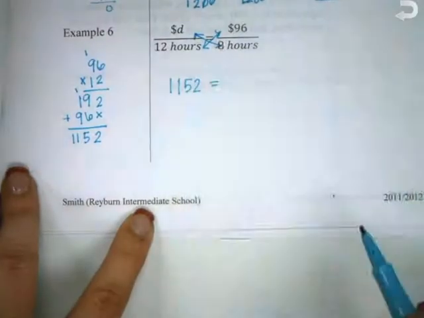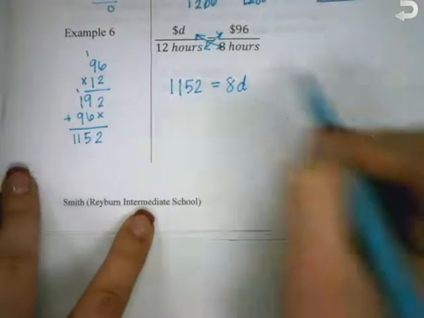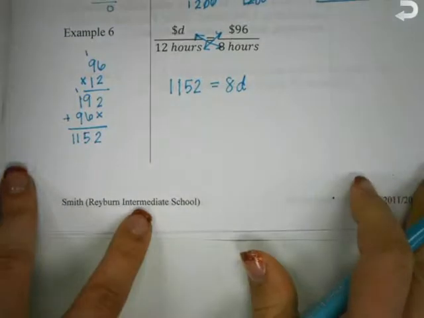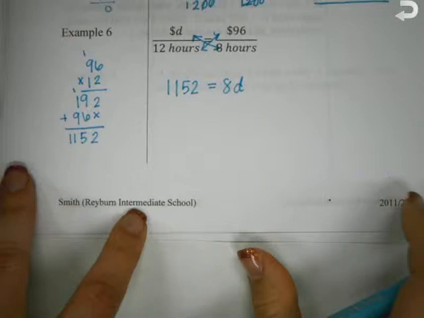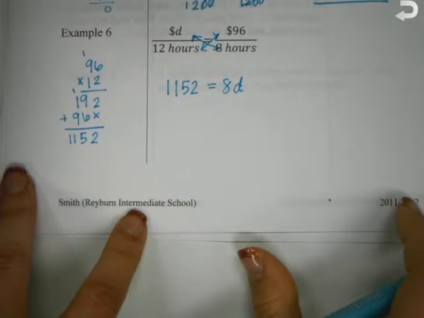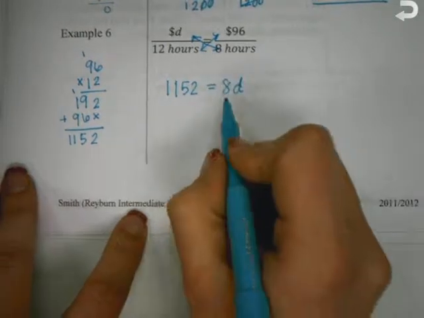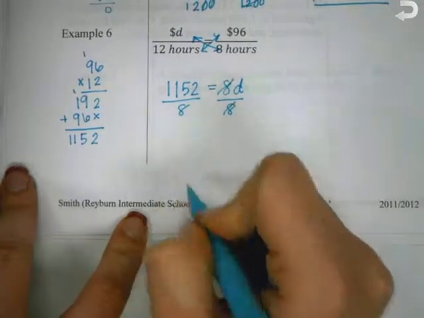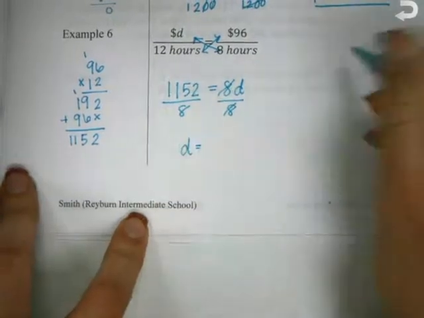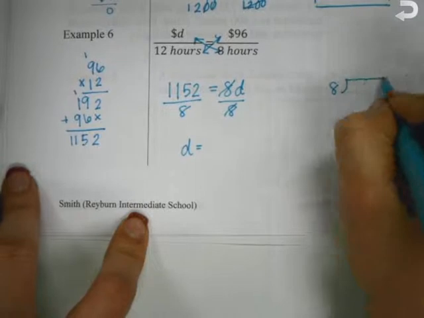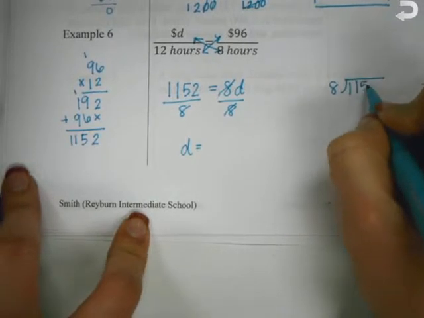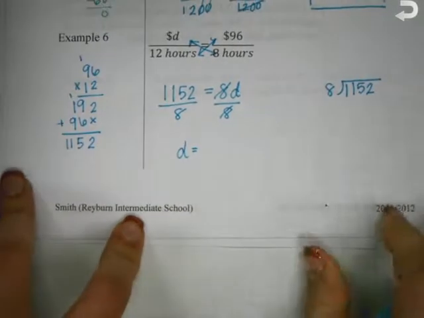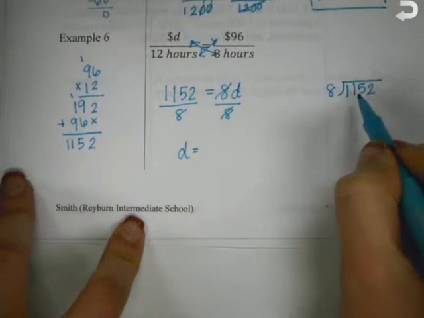Okay, now what do I do? Divide by 8. So those cancel, and I get D equals, let's do it off to the side. 8 goes into 1,152. 8 goes into 1 how many times? 0, so we skip it. 8 goes into 11 once. 8. 11 minus 8 is 3.